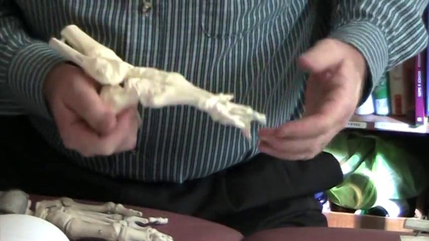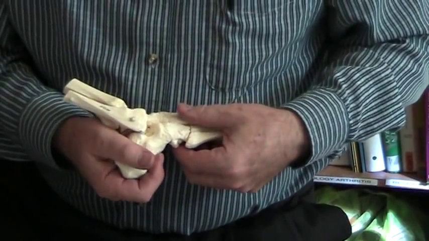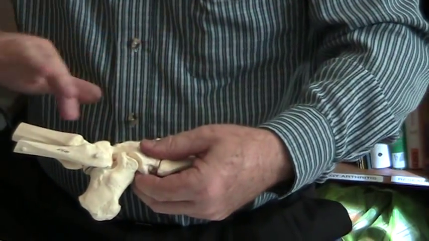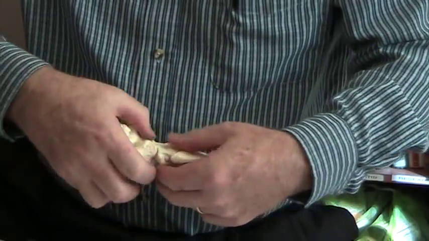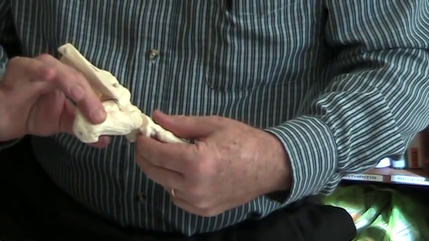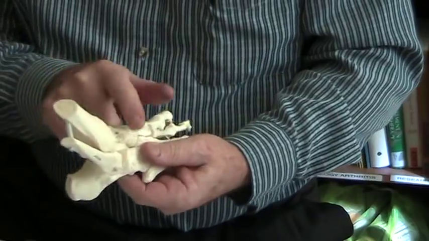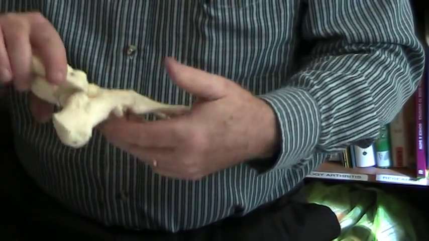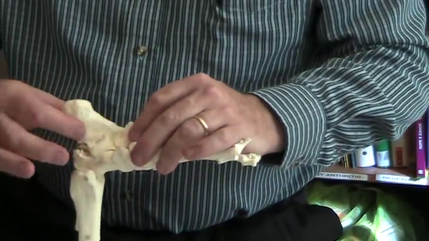Okay, the biggest facet is going to be the calcaneus. This is a massive articulation with a very large bone, the largest bone in the foot and ankle complex, ignoring the tibia, of course. The largest structure is the calcaneus.